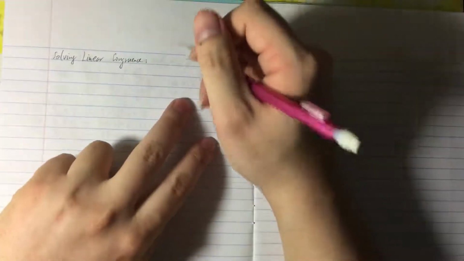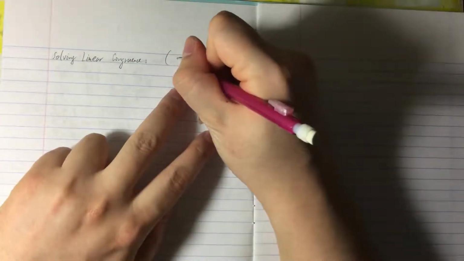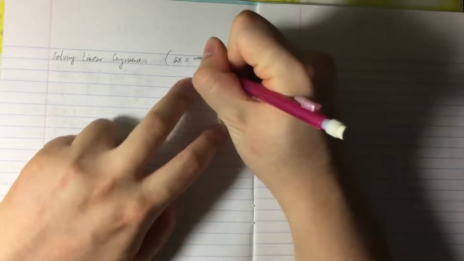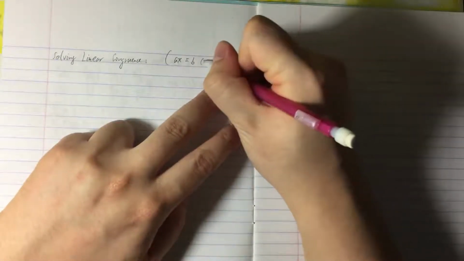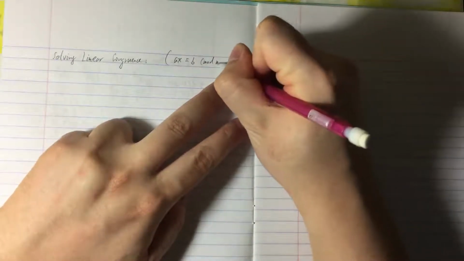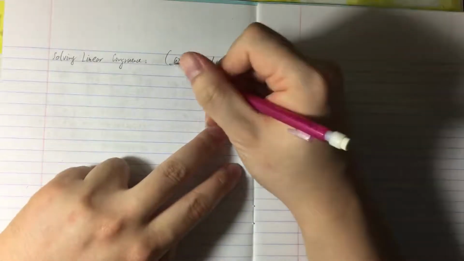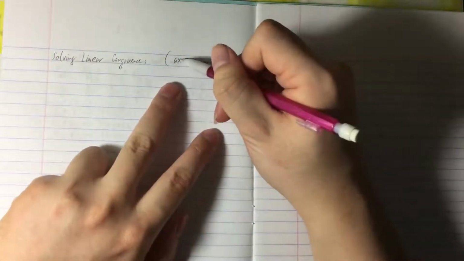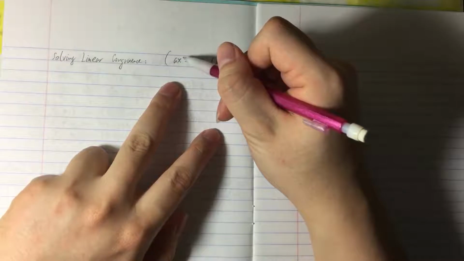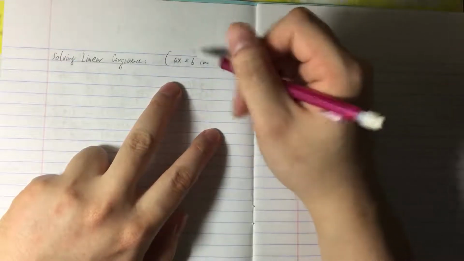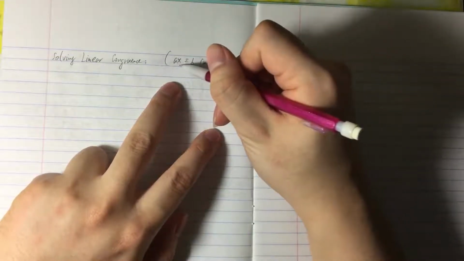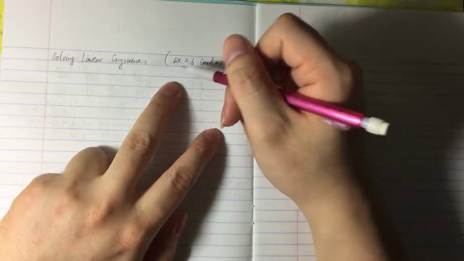A linear congruence in general looks like this: AX is congruent to B mod M. This expression is called a congruence. Since X has degree 1, it's called a linear congruence.